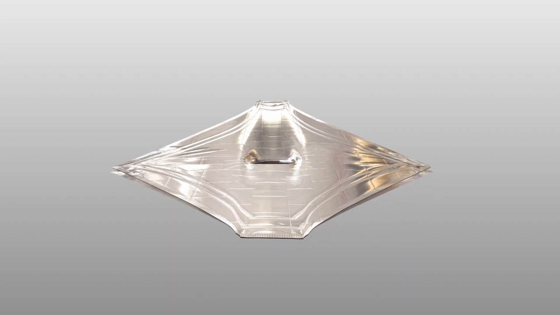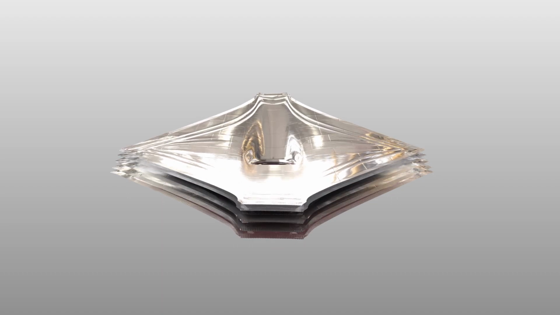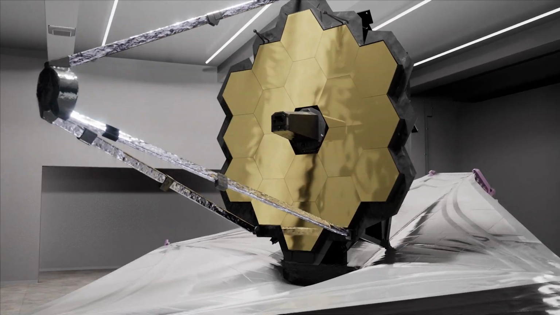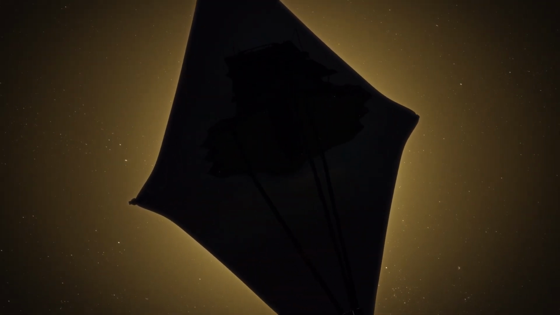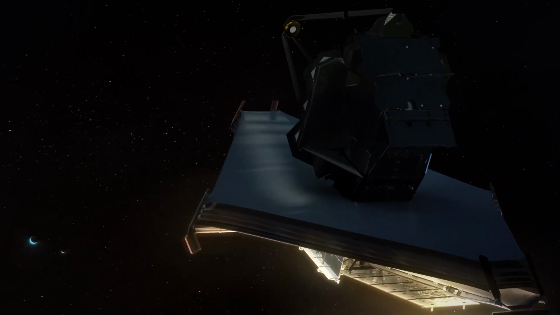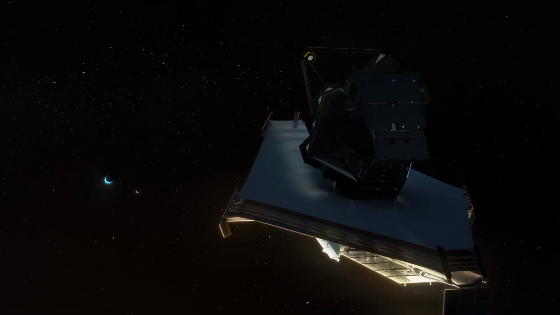So we looked at everything from 2 layers all the way up to 7 layers, and via these computer simulations, the mathematical models told us that 5 layers was the right number and would do the trick. The sunshield basically has 2 primary jobs. The first is just to provide shading for the telescope, to keep it in darkness, to block the light of the sun. So as the telescope points all over the sky, we always wanted it to be in the shade from the sun. And that kind of determines the overall size of the sunshield.